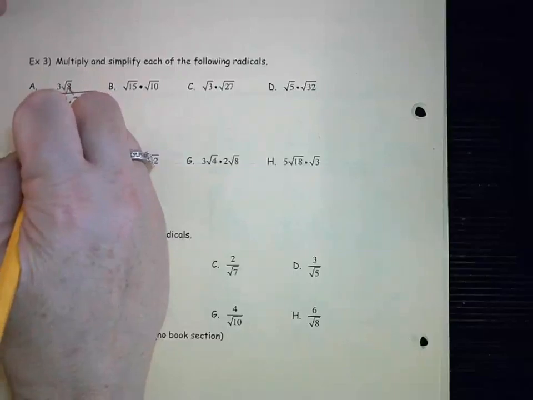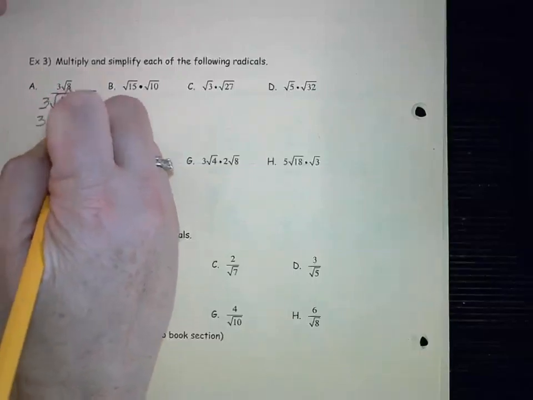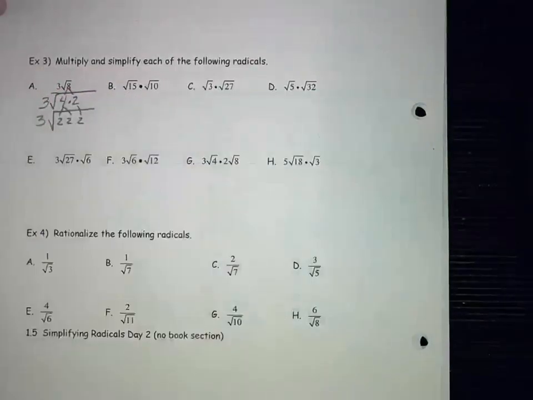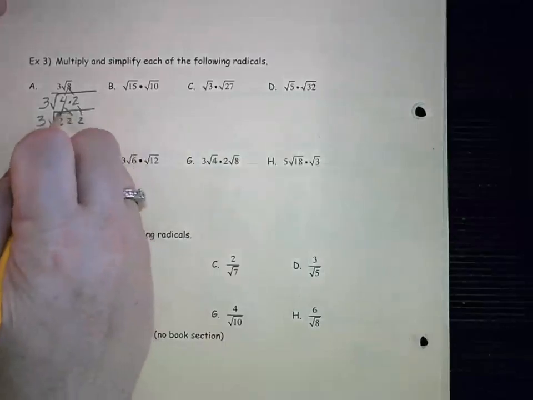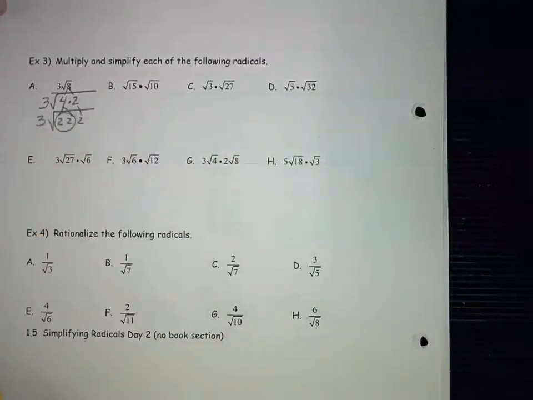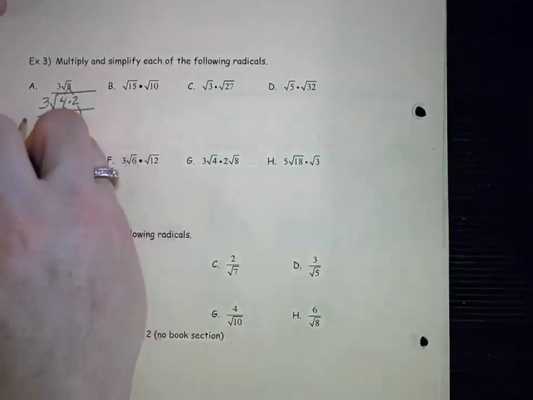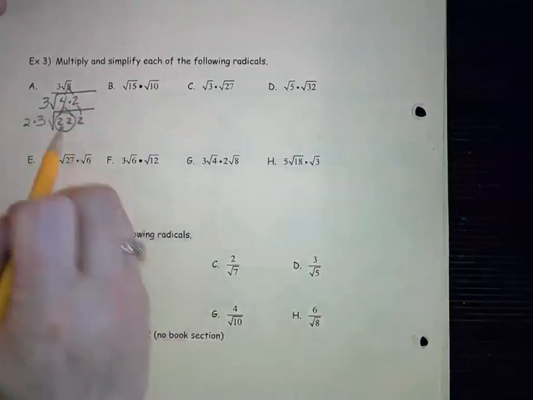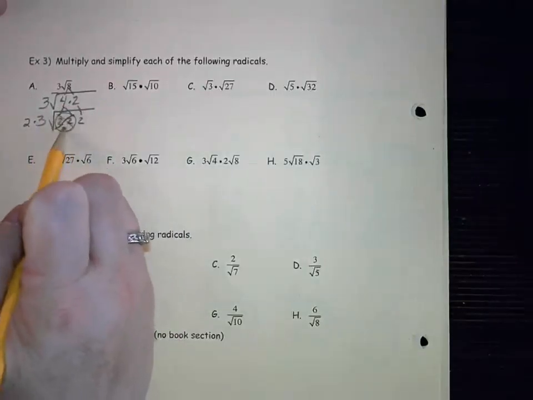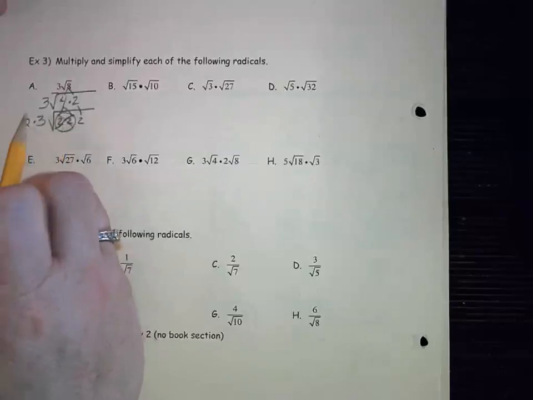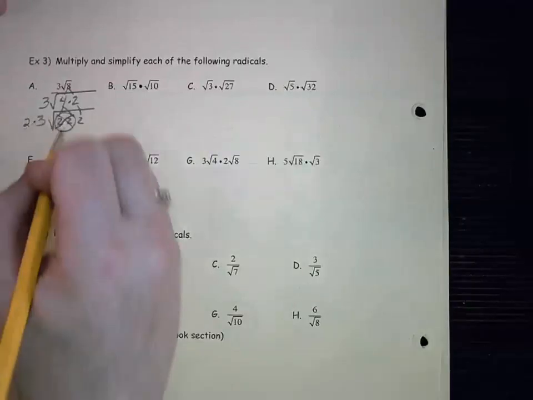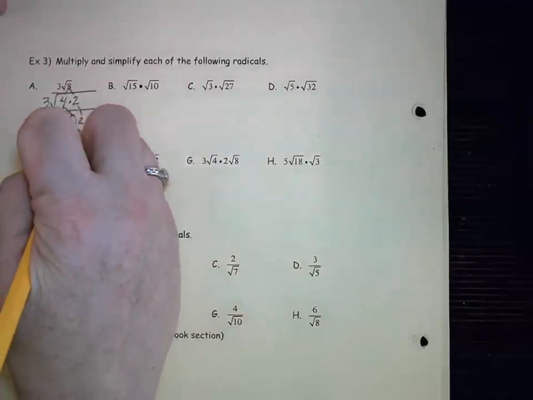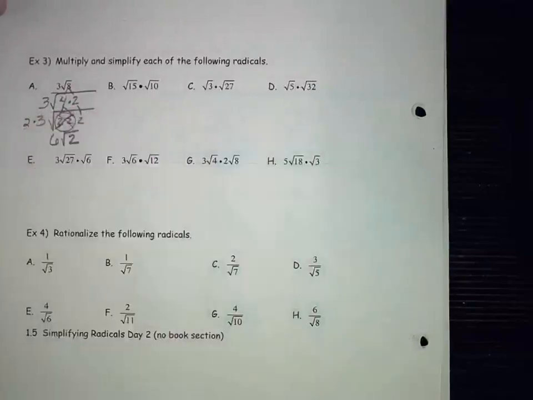Now that 4, I can break down into a 2 times 2. And since I have a pair right here, those come out in front. So it comes outside the square root to the front. And 2 times 3 is 6 square root of 2.